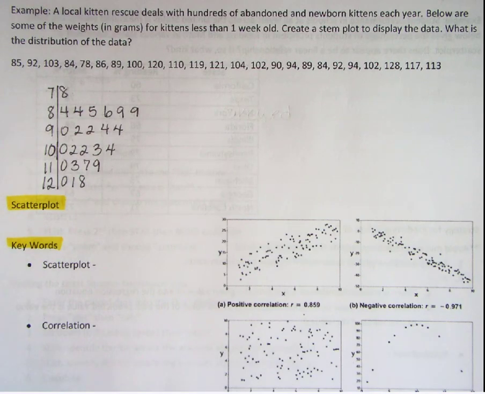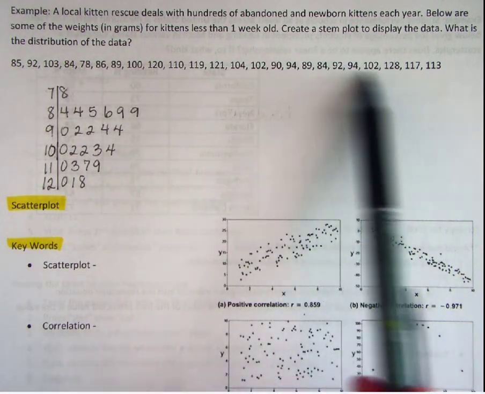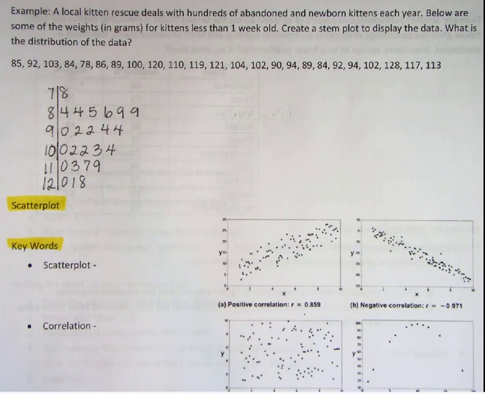I'm now able to more easily see how my data is displayed. Is it in a normal bell-shaped curve type of distribution? Is this a skewed right or a skewed left distribution? That's not something that I can clearly see by just looking at a data set in a long string. However, when I condense this down into a stem and leaf plot, it's a lot clearer to be able to see this.